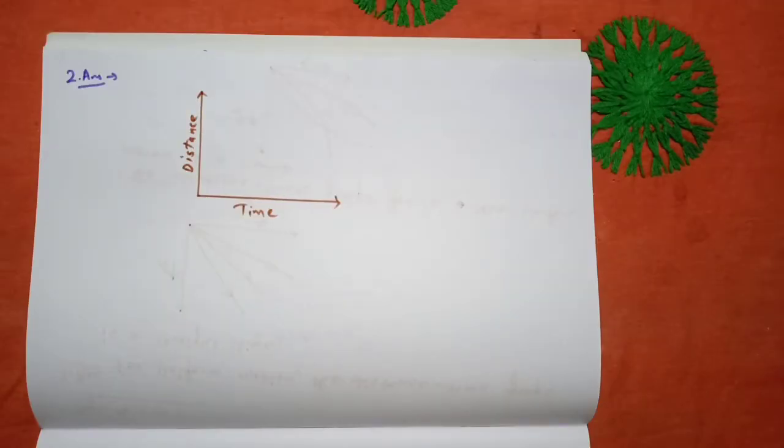So the second question is asked about what can you say about the motion of an object whose distance time graph is a straight line parallel to the time axis.